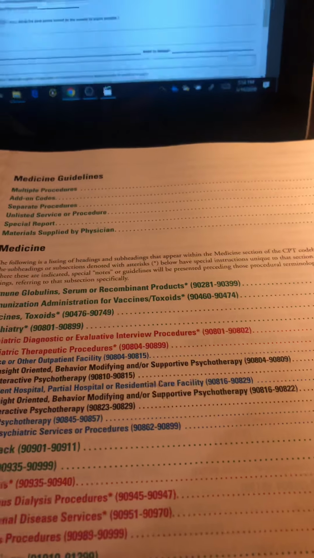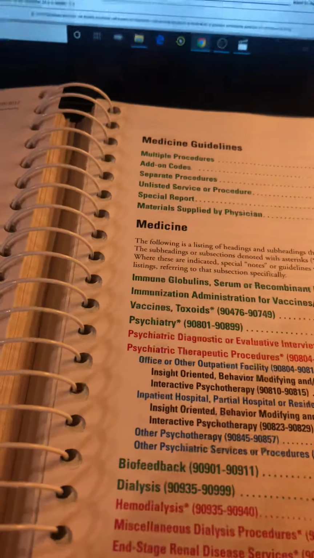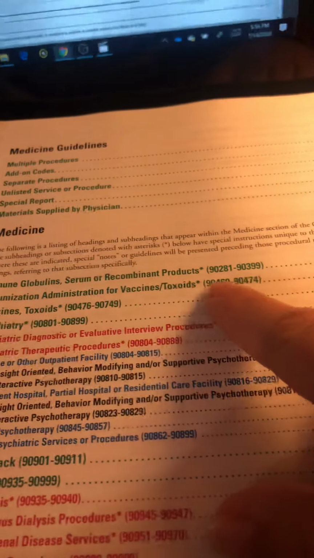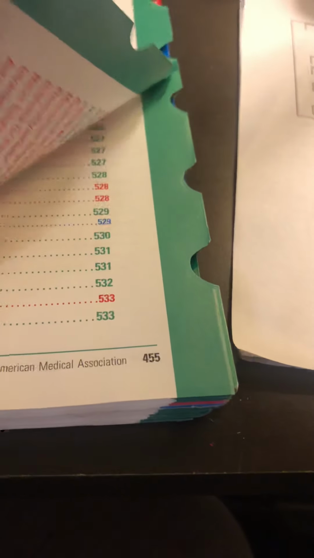Influenza vaccine virus is intramuscular injection. So we're going to look first for the code for the immunization. So exactly what I just said, immunization administration for vaccines. So let's go over to that. That is an immunization. So I'm going to do 458. 458, and then let's go ahead and start looking for the flu vaccine.